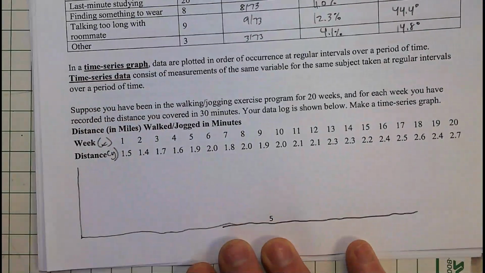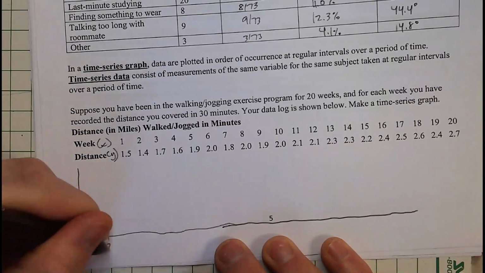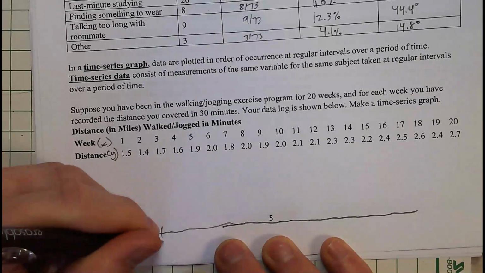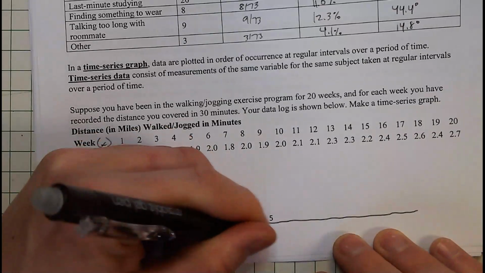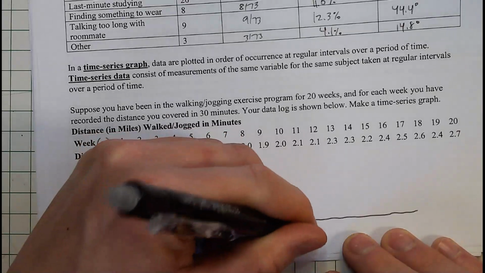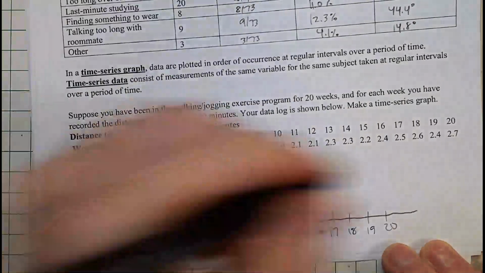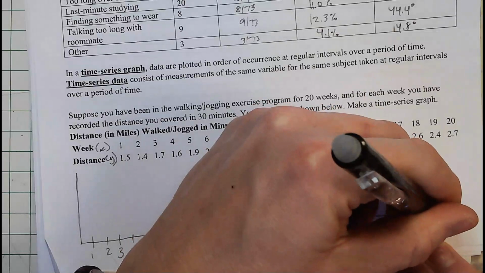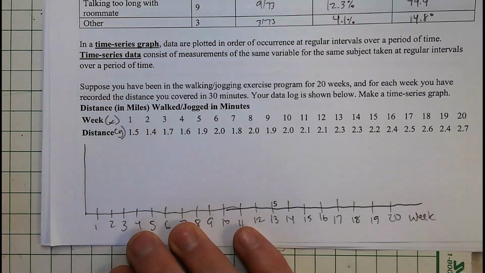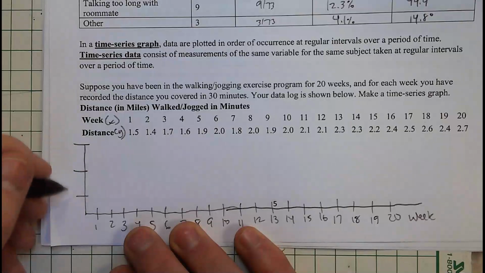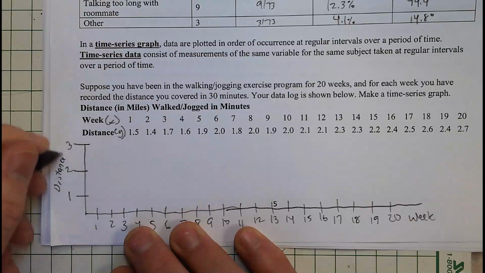On the x-axis, I'm going to put my weeks, so it'll be 1 to 20. I'm going to plot each one. 10, 11, 12, 13. Okay, that's about right. So those are my weeks. And on the y, I'll put distance. So I'm going to go up from 1 to 3, because I don't have any higher than 3. So this is my distance here. I might put in miles.